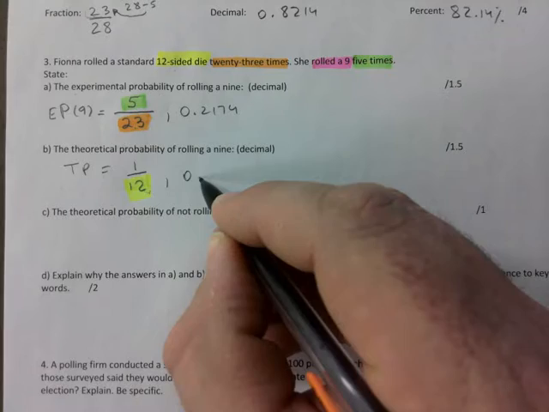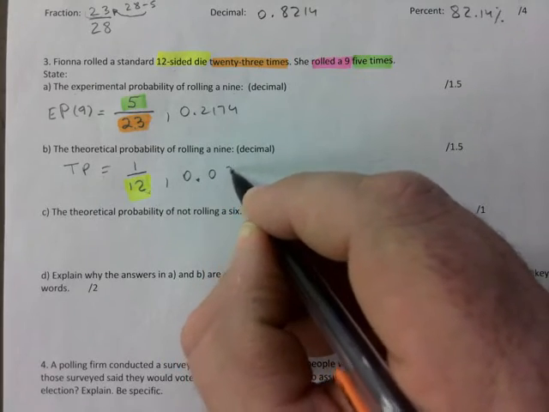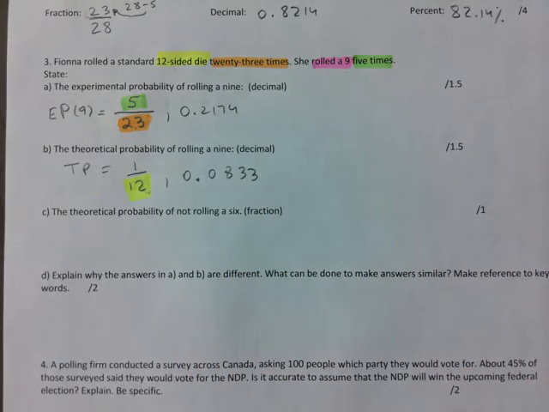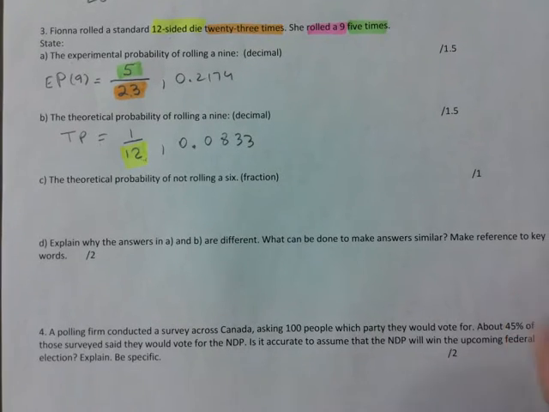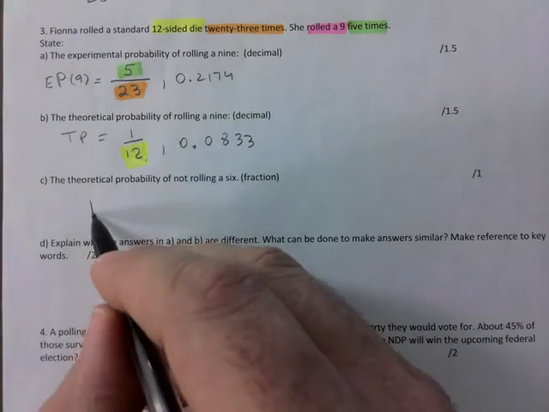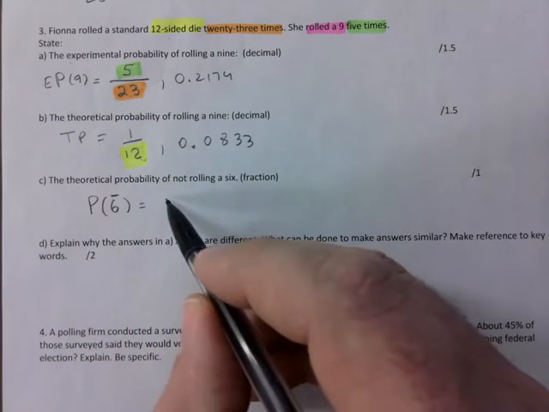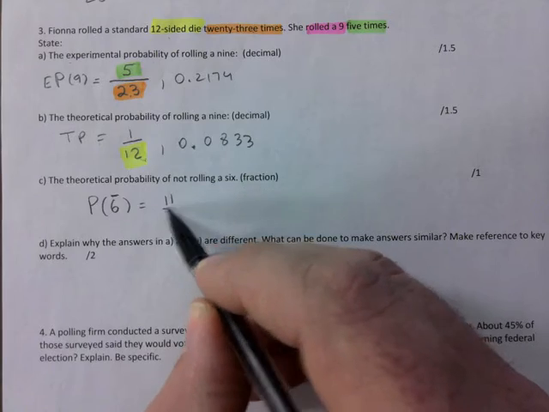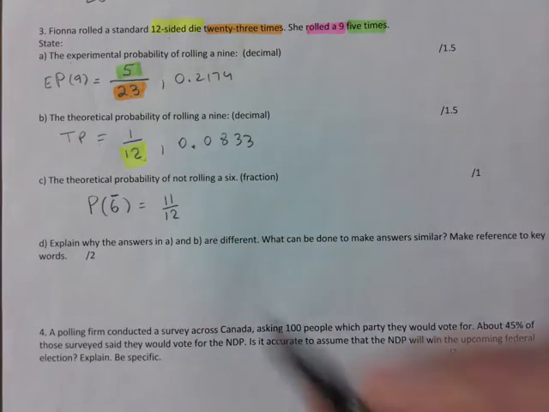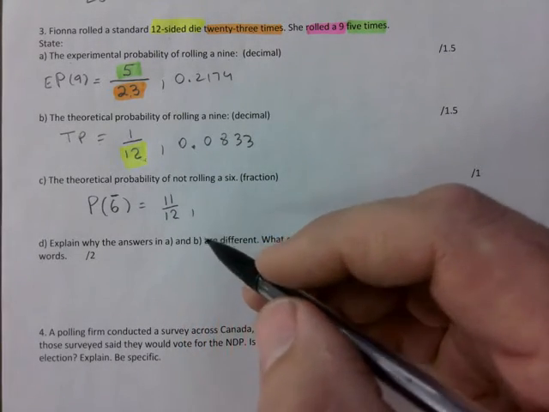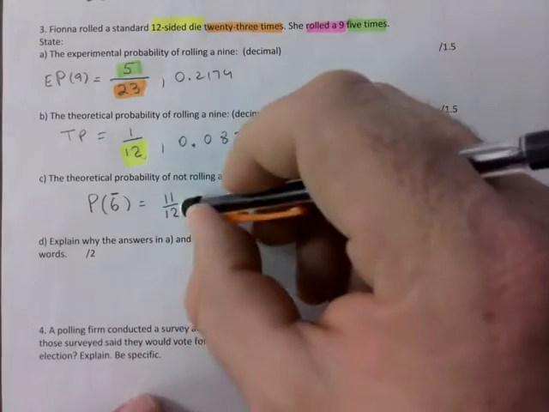Decimal: 0.0833. Okay. Theoretical probability of not rolling a 6. Remember the writing, this is how you write it, not rolling a 6. That would be 11 out of 12, right? Like it's 11 out of 12 times where that happens. It says fraction only, so we'll leave it like that.